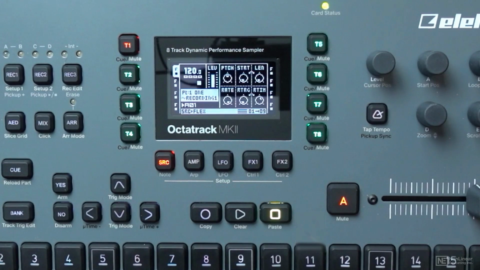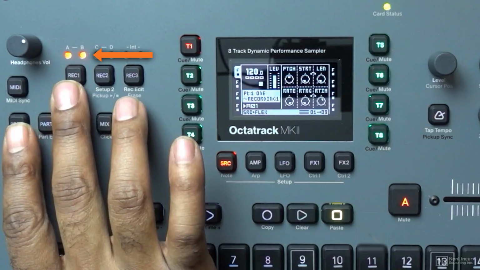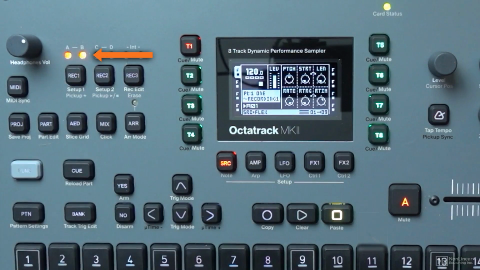All right. So to the left of my Octatrack, it's off screen, but trust me, it's there, I have my trusty little SP404, and I have some drum samples loaded on here that I'd like to record and sample into my Octatrack. Now, if I start playing some samples on my SP404, I can see that the meter above record 1 is lighting up, but I don't hear anything.